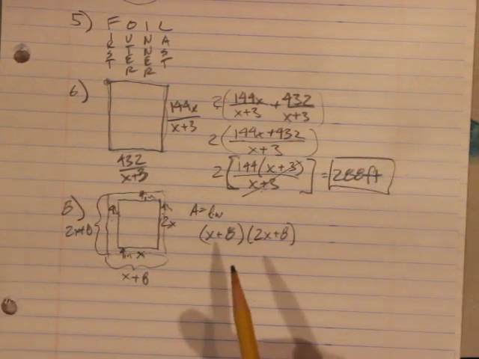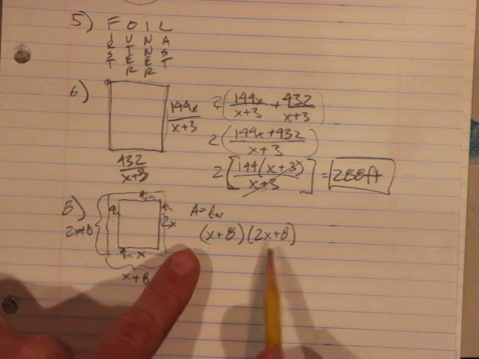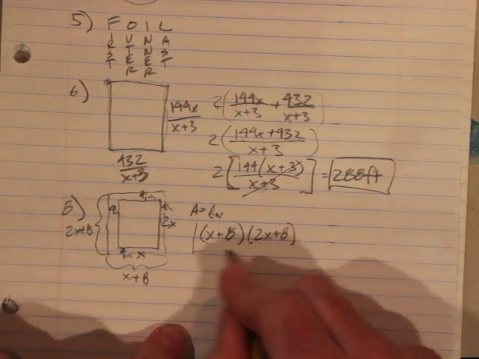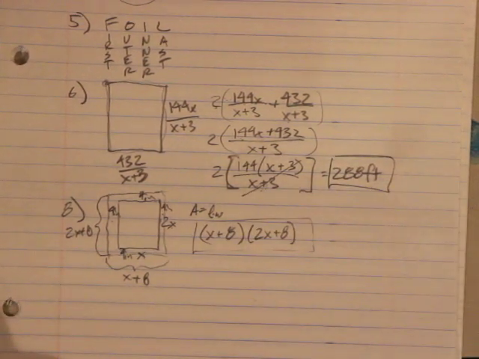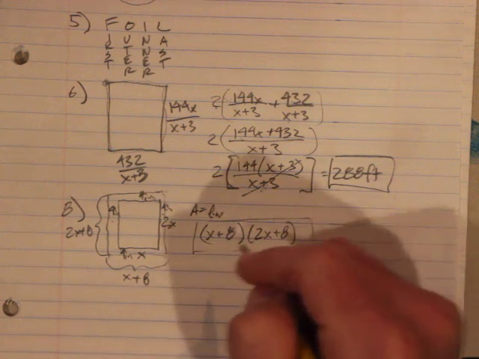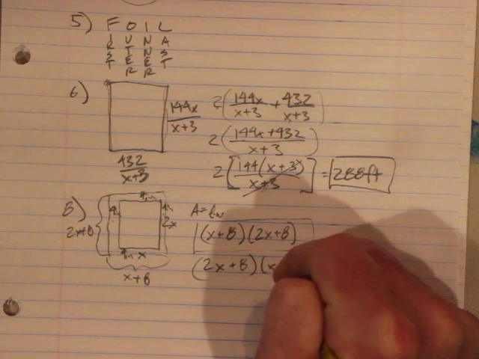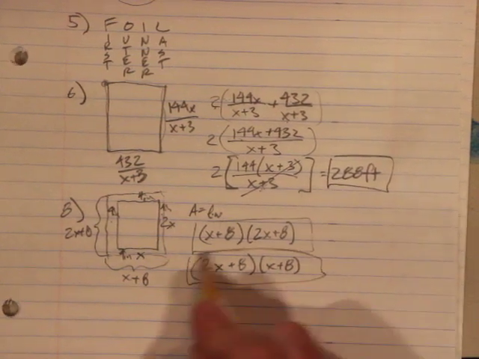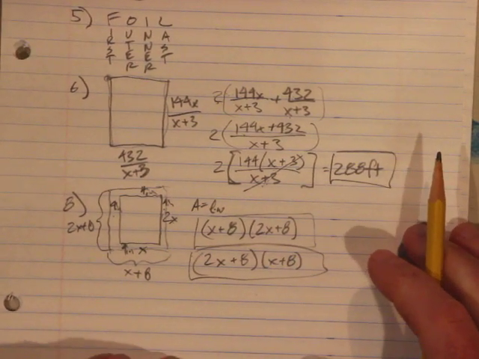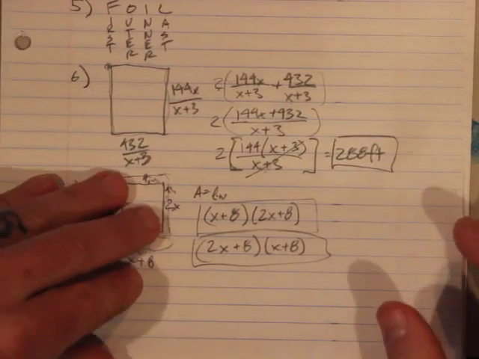And it doesn't ask you to FOIL this out or anything. This is the answer here in your book. This is answer C. Although for C they write it this way, 2x plus 8 times x plus 8. So that's the way they have it in the book. Next we've got number 10.